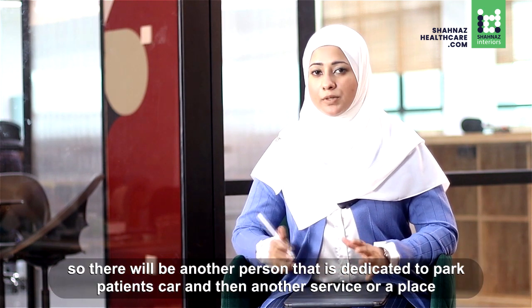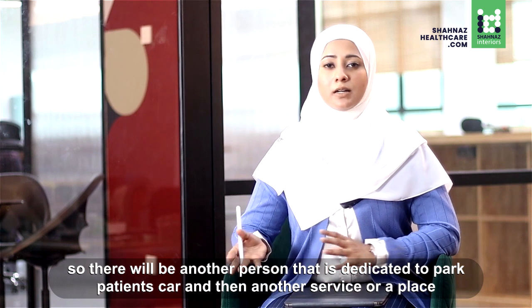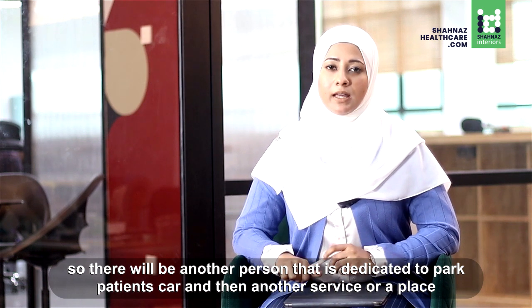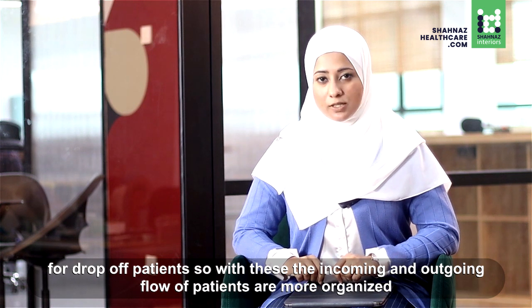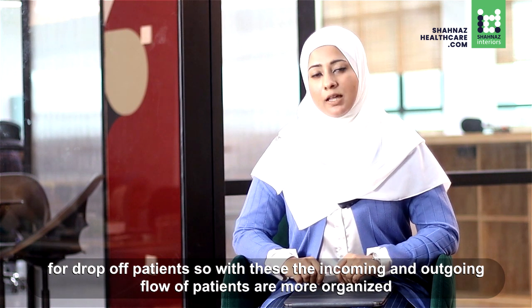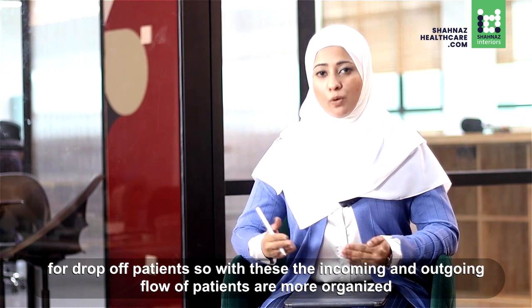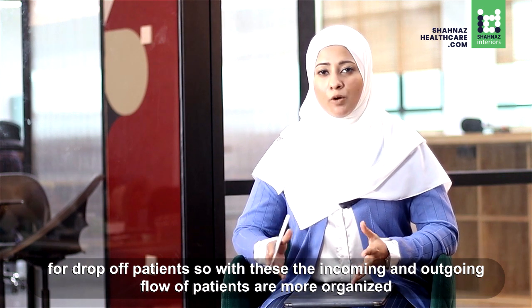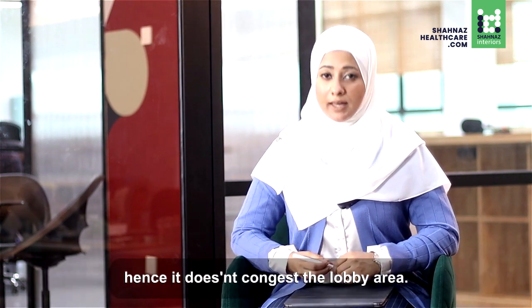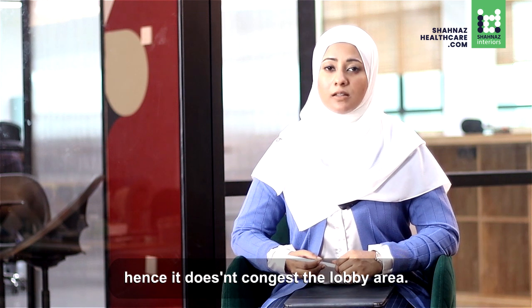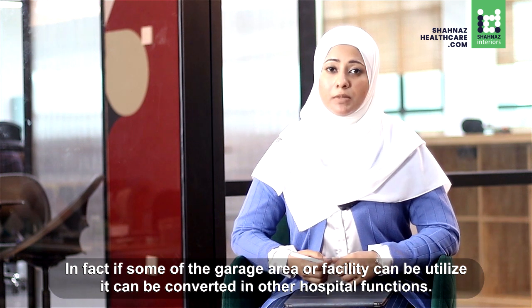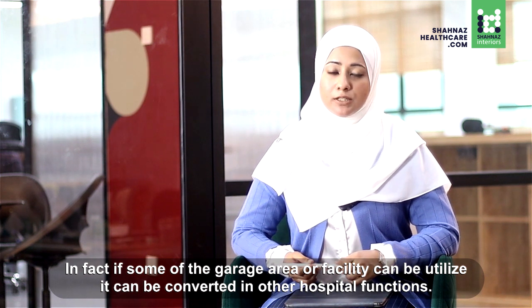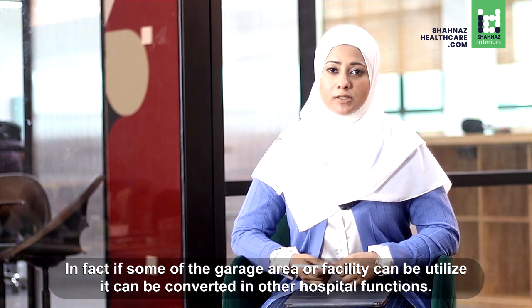So there will be another person dedicated to parking the patient's car, and another service or place for drop off of patients. With this, the incoming and outgoing flow of patients is more organized, hence it doesn't congest the lobby area. In fact, if some of the garage area or facility can be utilized, it can be converted into other hospital functions.